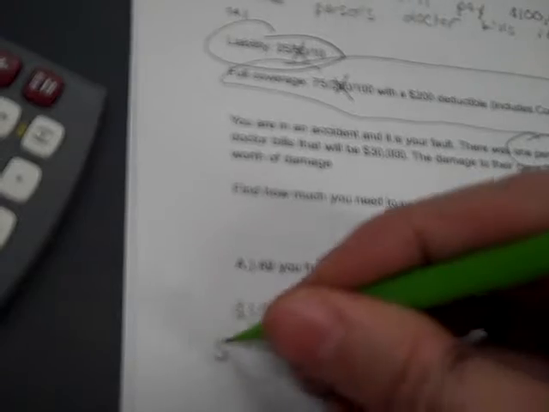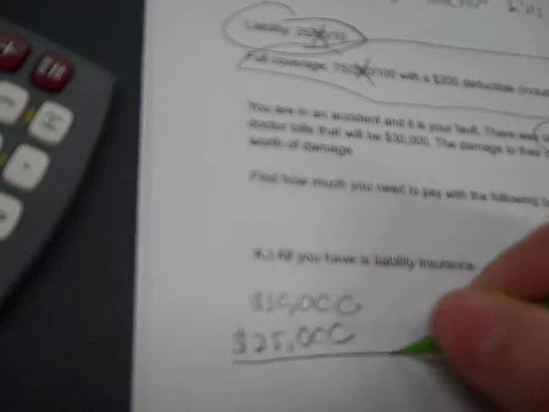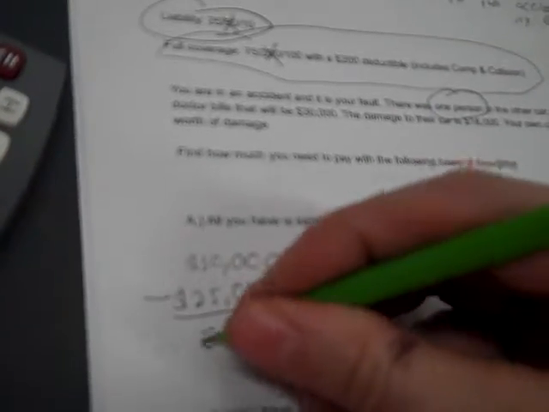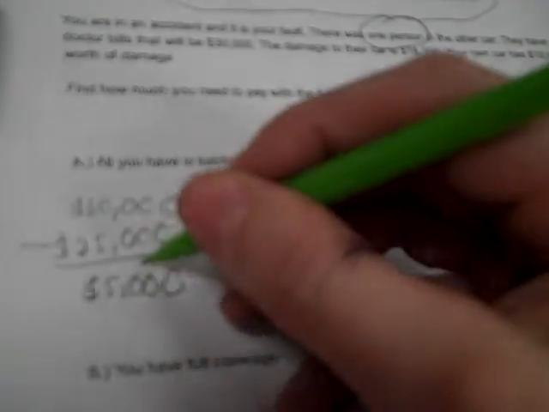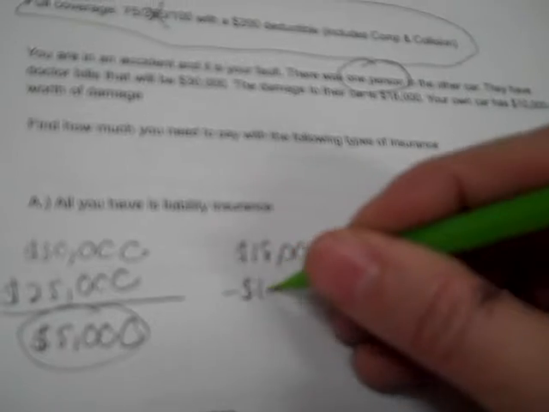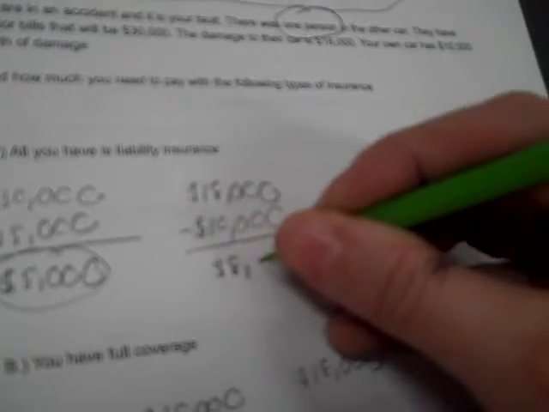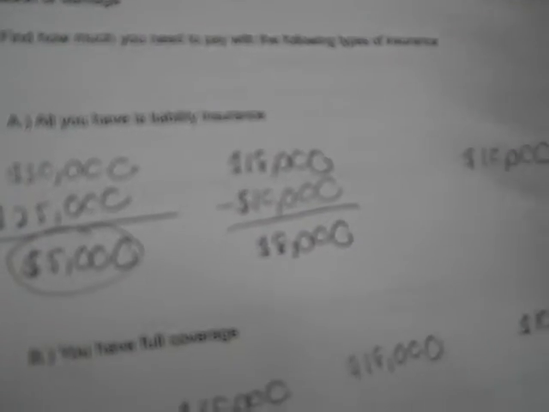Okay, now, liability. They'll pay $25,000. Is that enough? No, it's not, because if I take 30,000 minus 25,000, there's going to be money left over. It's not going to be a negative. So $5,000. Okay, now they'll pay up to $10,000 for the property. Is that enough? No, it's not, because if I minus 10,000, there's still money left. Okay? So that's $8,000. Remember, if it's a negative, that means there's nothing left after they pay, and you don't have to pay anything. You're covered.